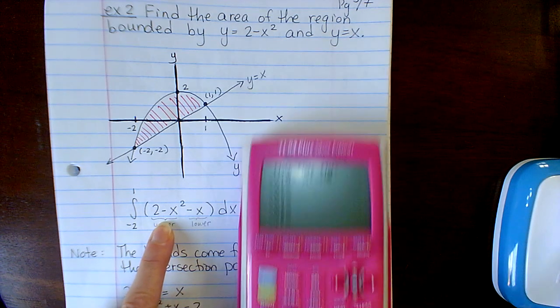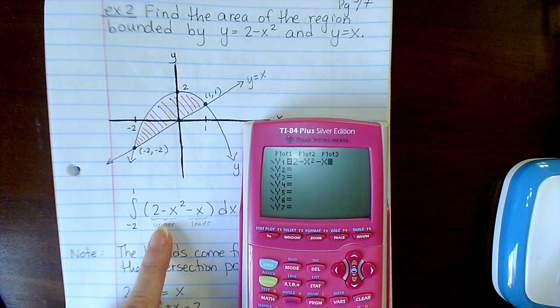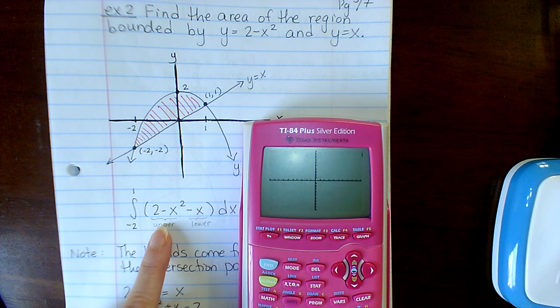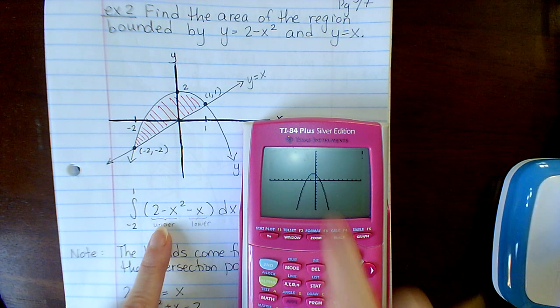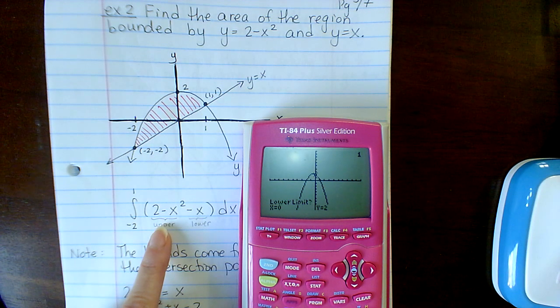Now for this x variable, I am using this variable key, the one that says X,T,theta,n. If you're in function mode, that's going to be an x variable for you. All right, we're going to go to second trace, option 7. Remember, this is not going to be exactly this. There might be a little similarities, but it doesn't have to be anywhere similar.